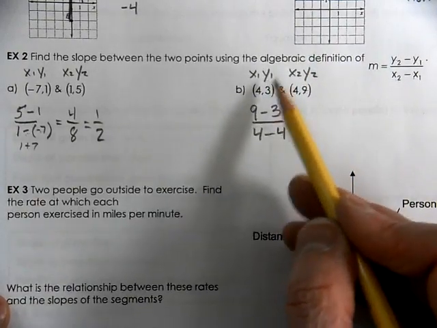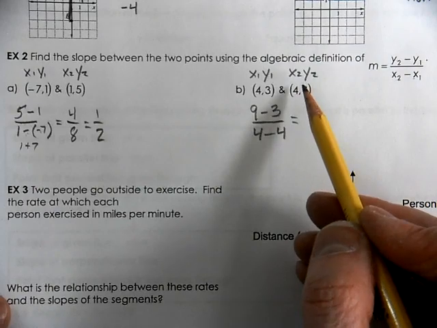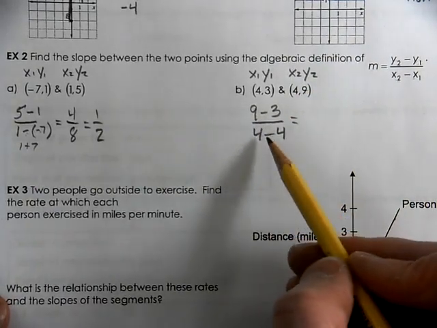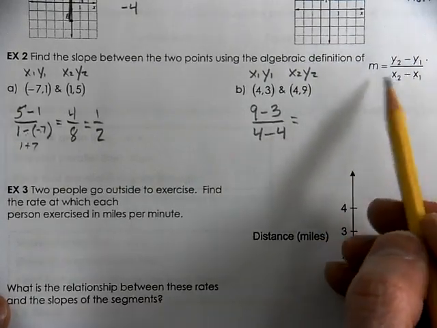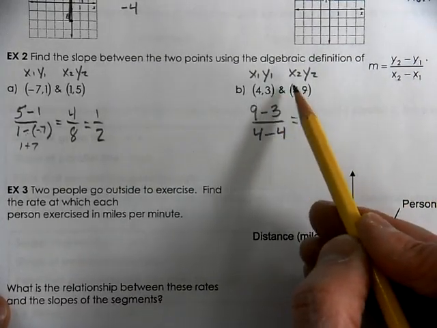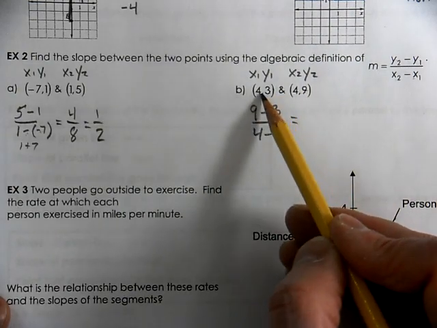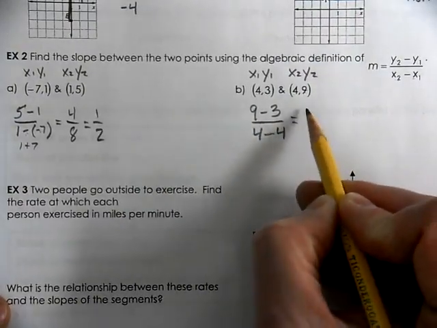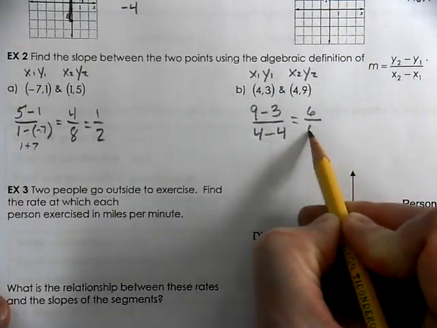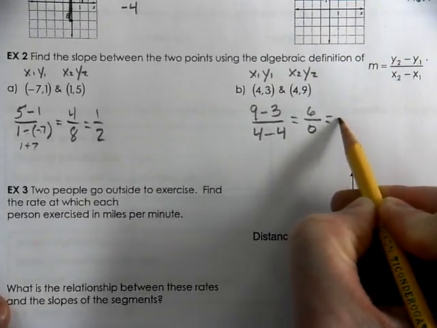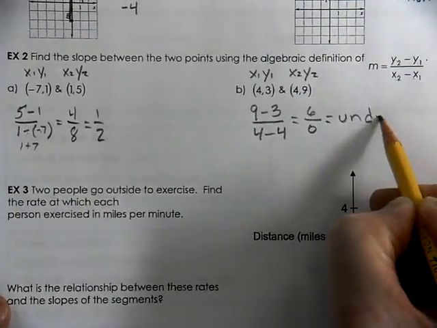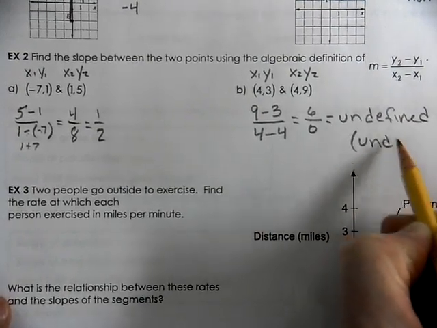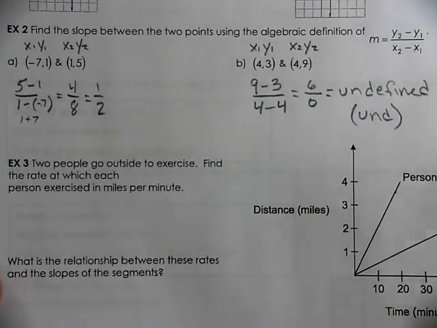How do you know which point to put the 1s on and which points to put the 2s on? It wouldn't matter. If you went the other direction, 3 minus 9 and 4 minus 4, you would get the same result. In this case, we're going to get 6 over 0, which is undefined. And we abbreviate that UND, undefined.